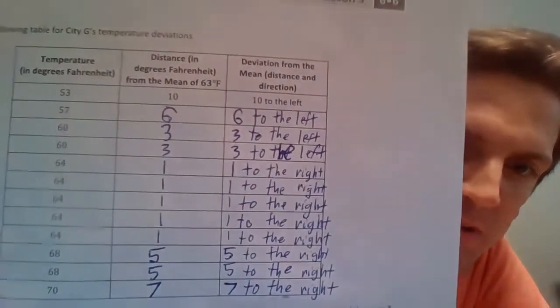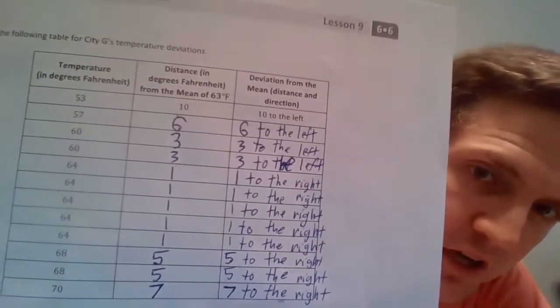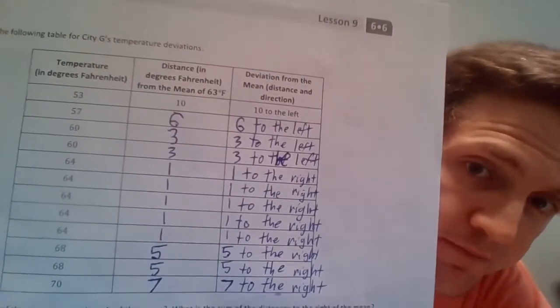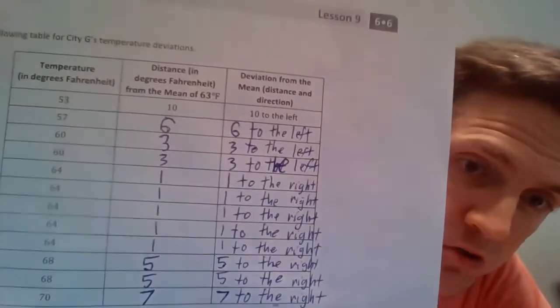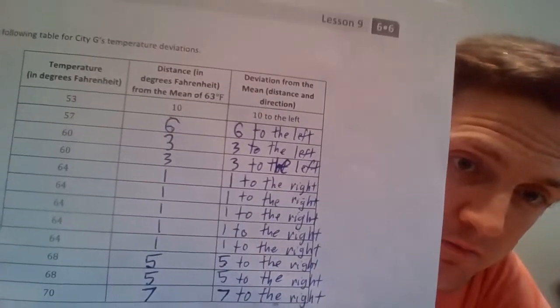If you need to pause it to help yourself fill in the table, feel free. But that should have every bit of information you need to know to fill this part in. And what we're going to do is we're going to take this and we're going to answer a question right below it. Okay?